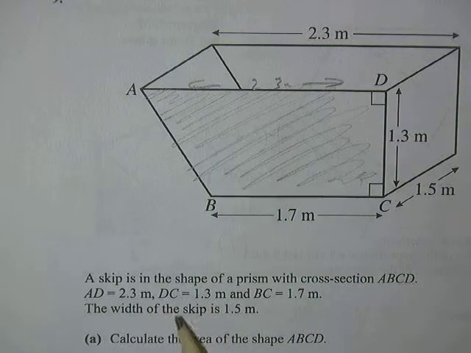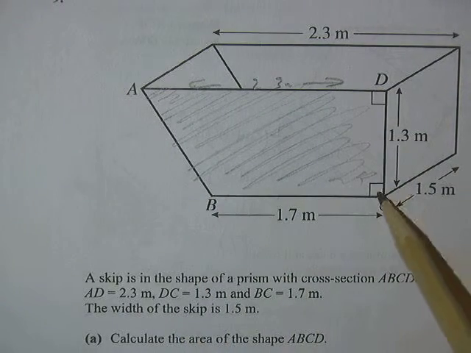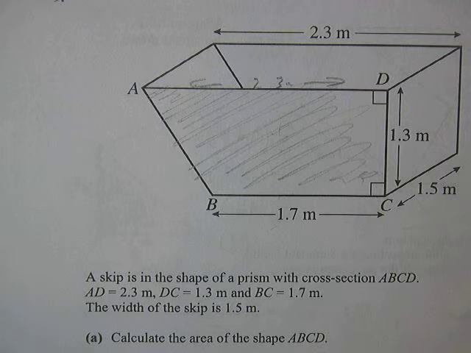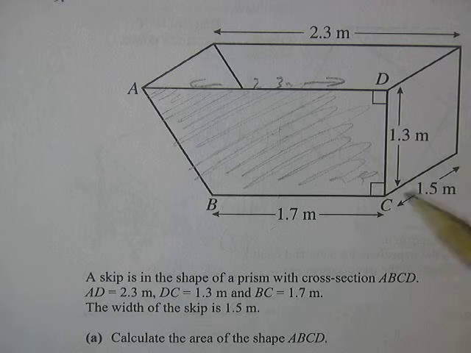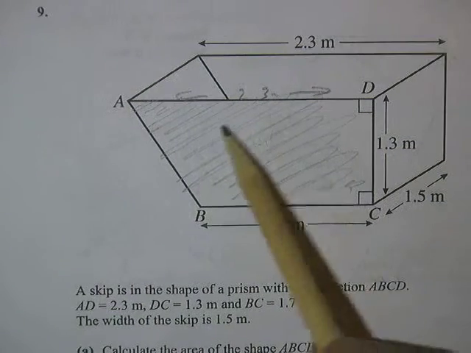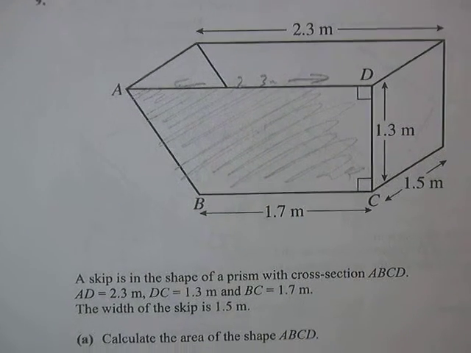It's told you that DC is 1.3 meters. BC is 1.7 meters. The width of the skip is 1.5 meters. Calculate the area of the shape ABCD. Now this time they've not been as helpful as before. Last time they told you the cross section was a trapezium. This time, that is a trapezium.